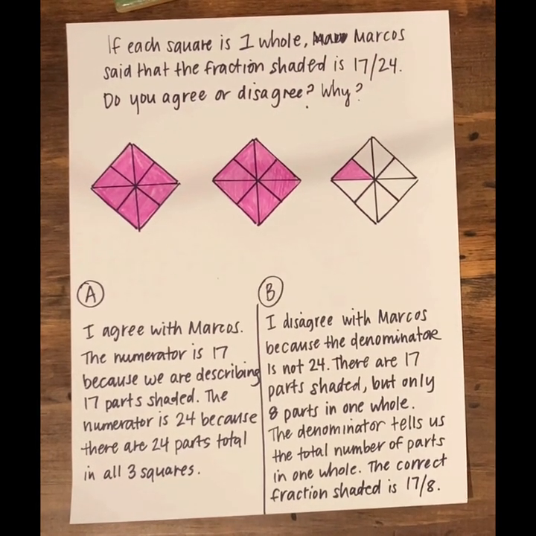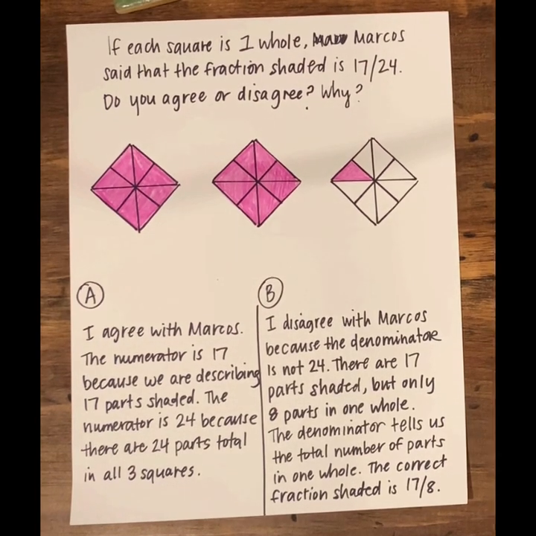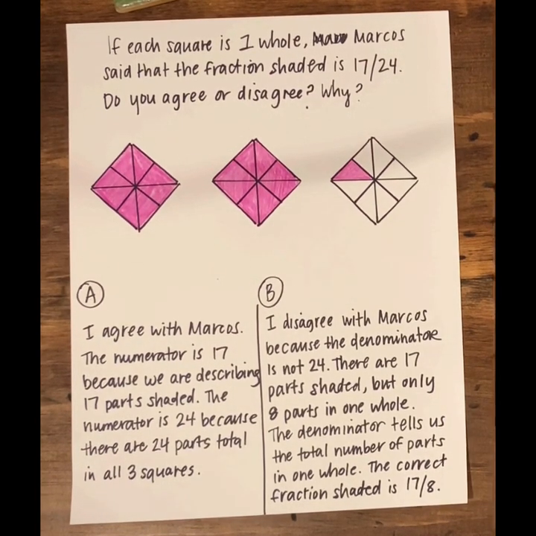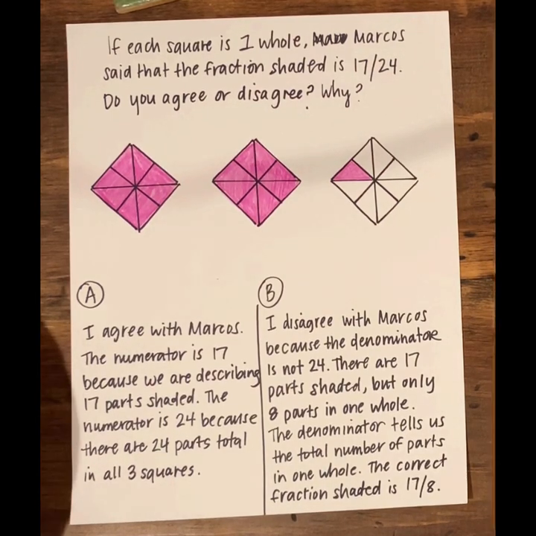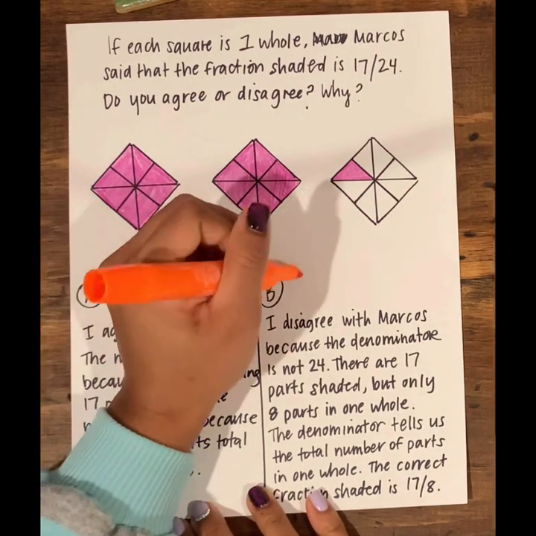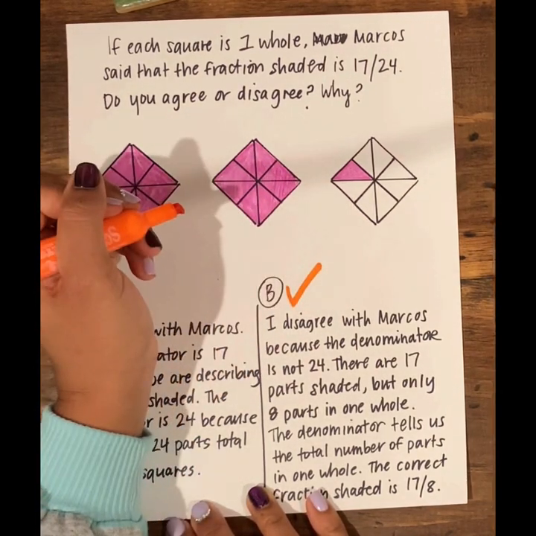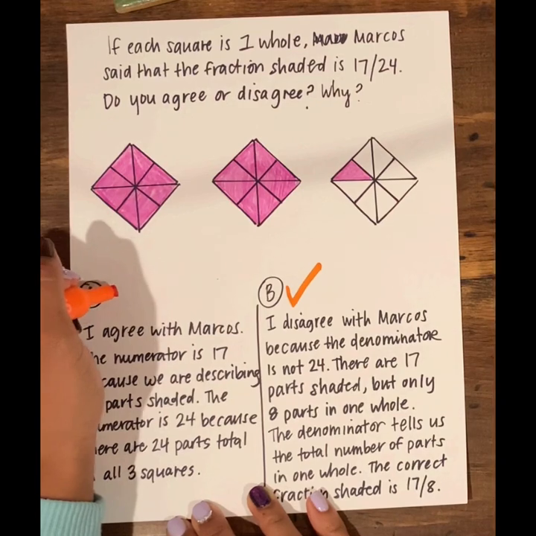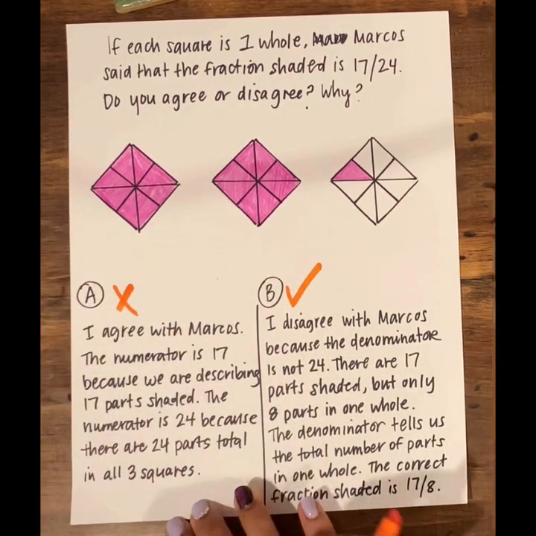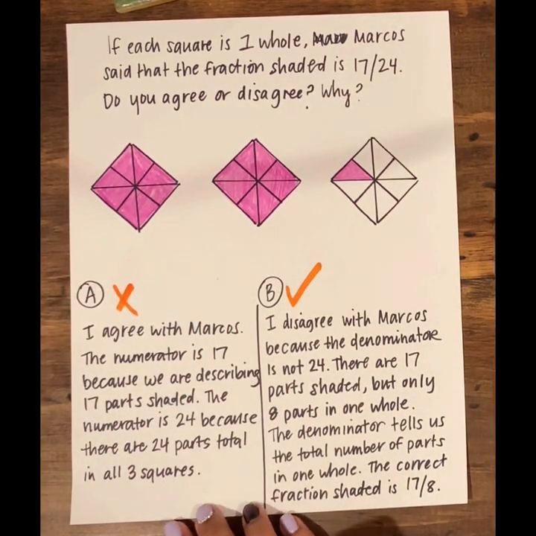Now share your answers out loud. Who do you agree with and why? I heard many friends say that they agree with student B and disagree with student A. Let's take a look at these responses.